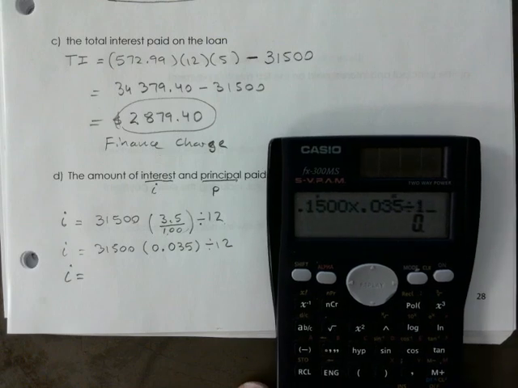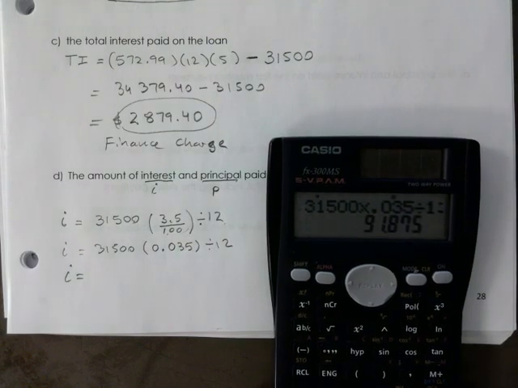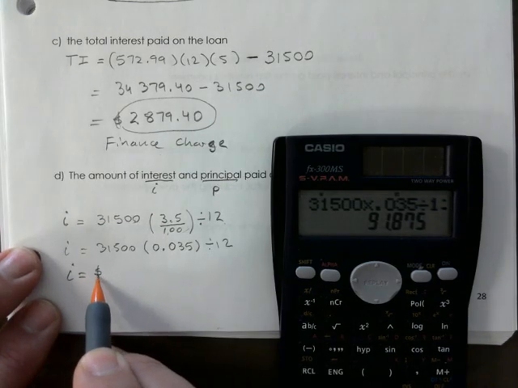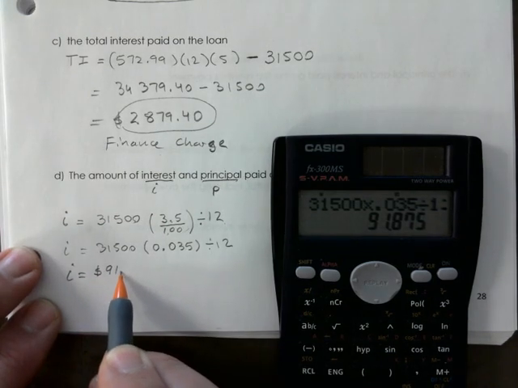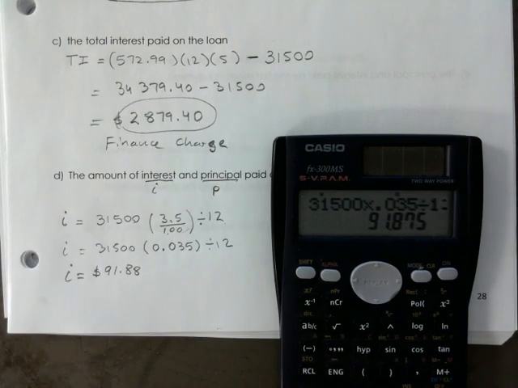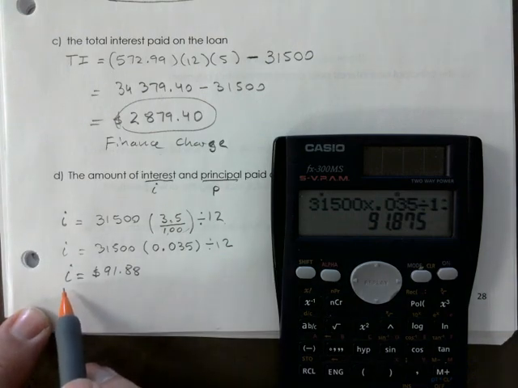And I'm going to do it like this. If you ever have calculator issues, please ask me for help. I will show you how to use it properly. If you're typing this in and you're not getting what I'm getting, talk to me. I'll help you out.